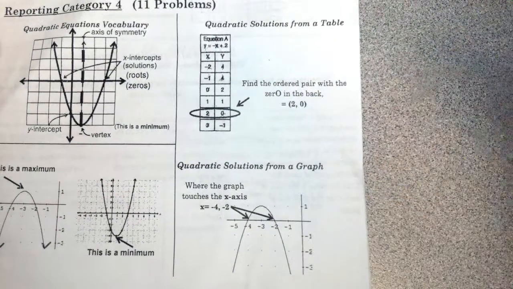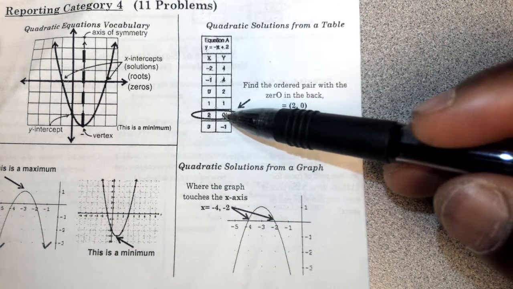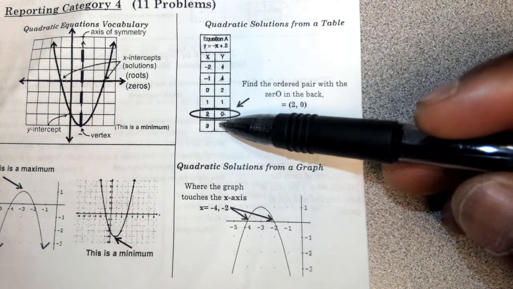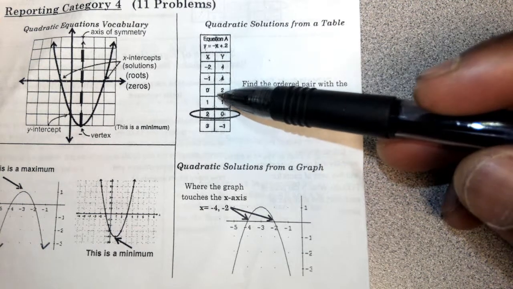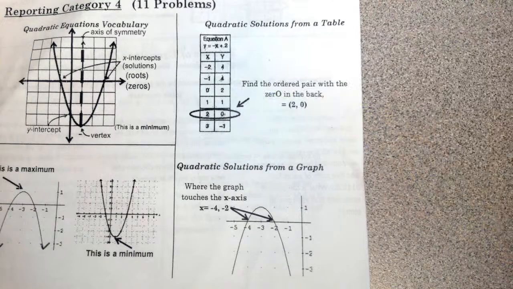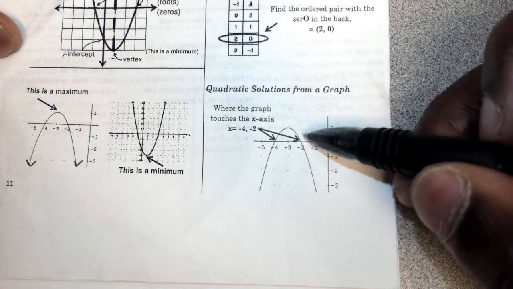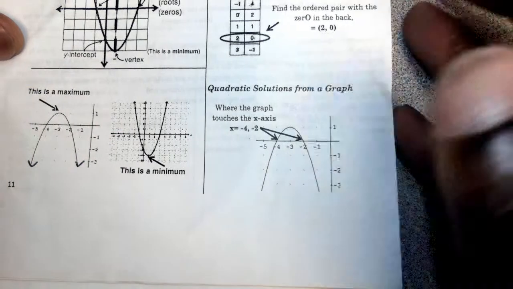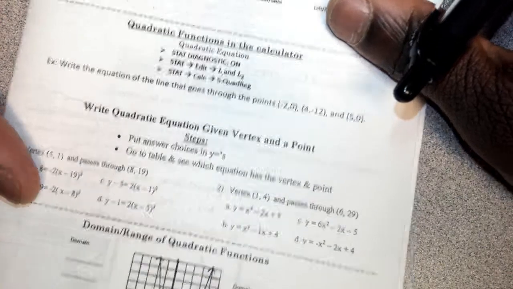We call our solutions zeros because that's where y equals zero. So when we're looking at this table, or any table, to find the solutions or your x-intercepts, you look at where y is 0. Just like if we were looking for the y-intercept, we look for where x is 0. Solutions, again, are where it crosses the x-axis. So these are our two solutions at -4 and -2. Anytime you're trying to find solutions, you want to make the equation equal 0. We'll get to that in a moment.